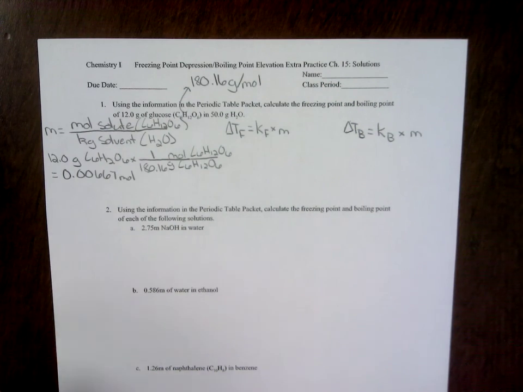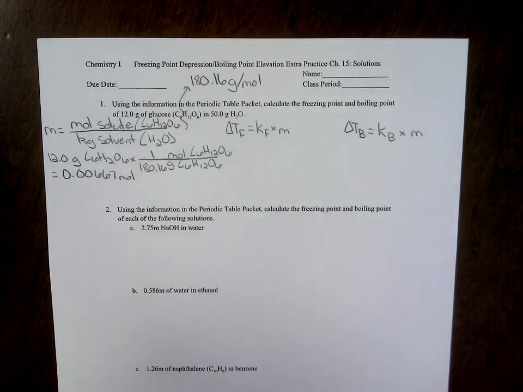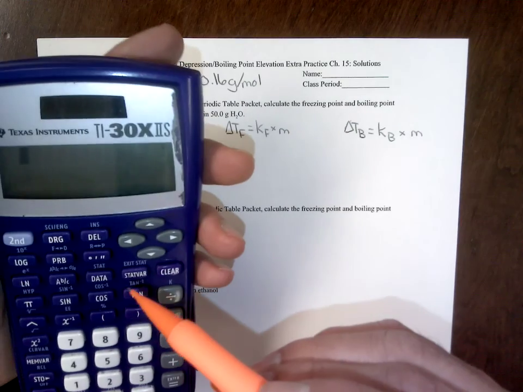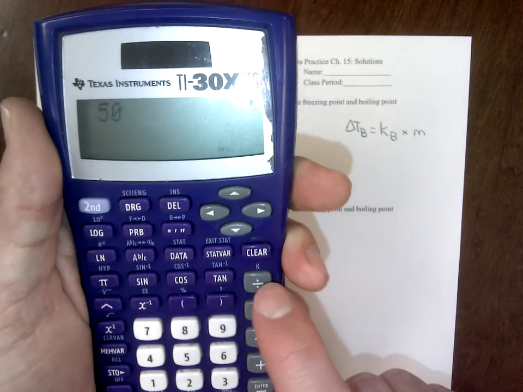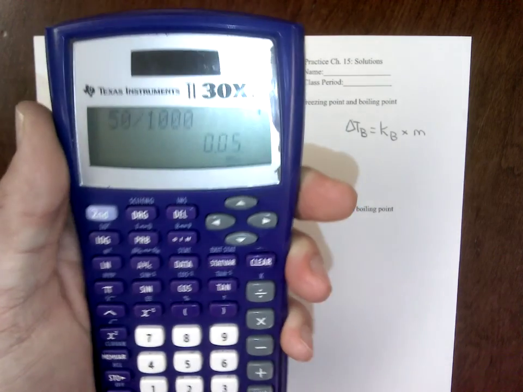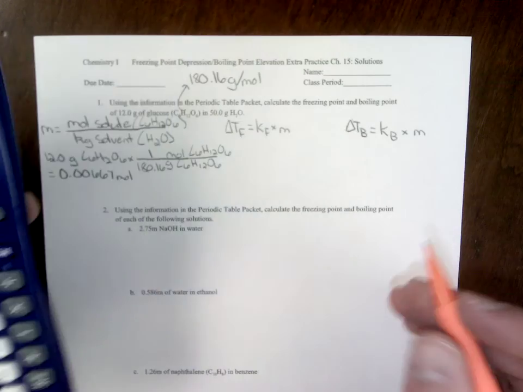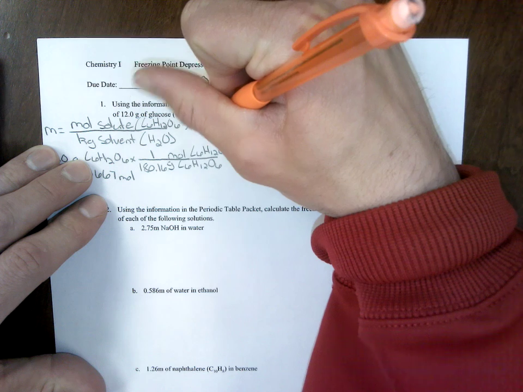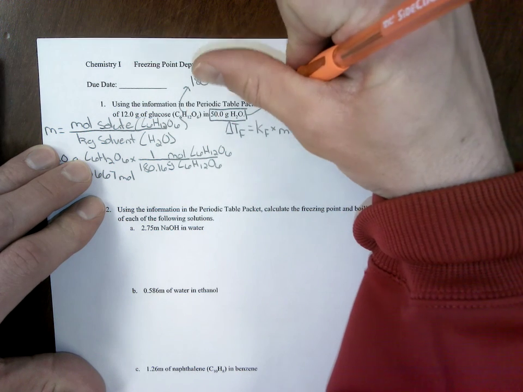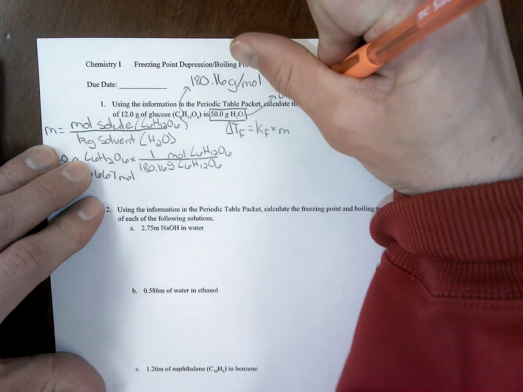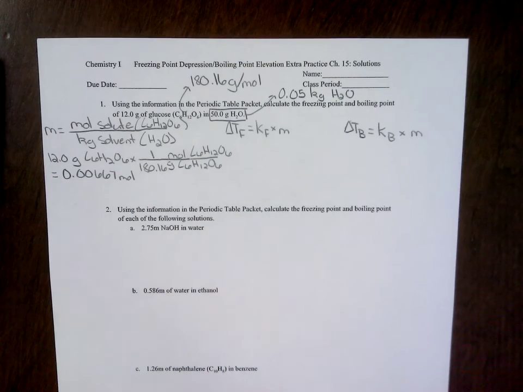Now, to save a little time and space, I'm going to go ahead and just convert our 50 grams in the calculator to kilograms. So again, all I'm going to do here is take 50 divided by 1,000, and that is to get our grams of water into kilograms. So right here, this is what I'm going to write down, is that our 50 grams of H2O is 0.05 kilograms of H2O. That is going to be our kilograms of our solvent.